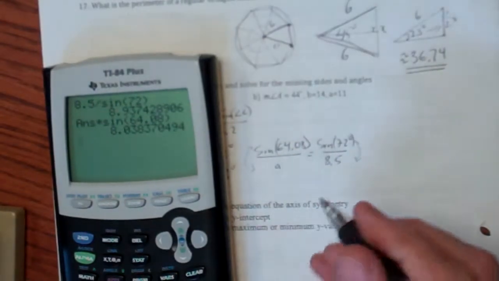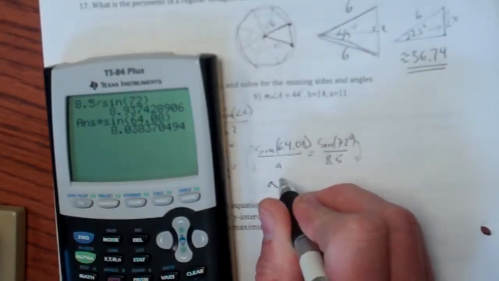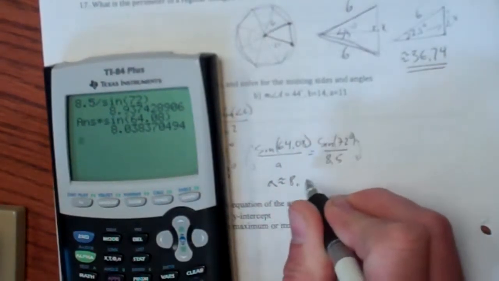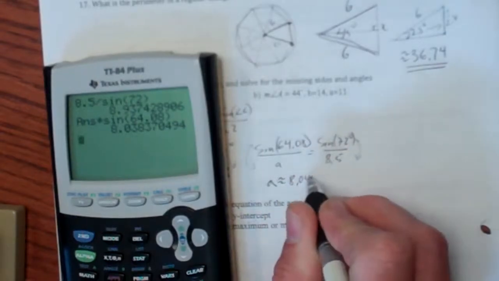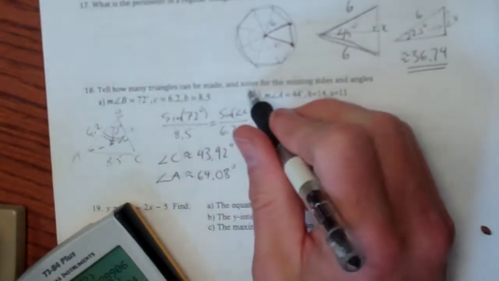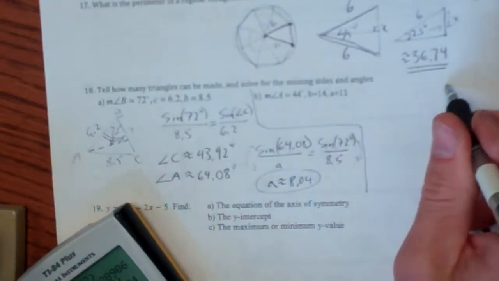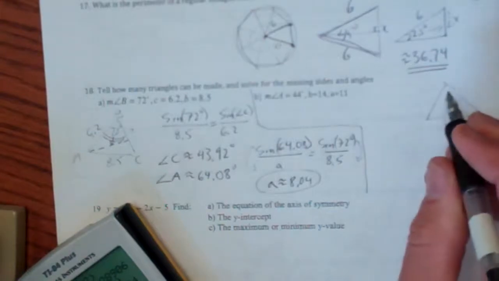And I get almost exactly 8. So the length A is very close to 8.04. Those are all three sides and all three angles. Okay, that's A. So for B, sketch my triangle here.